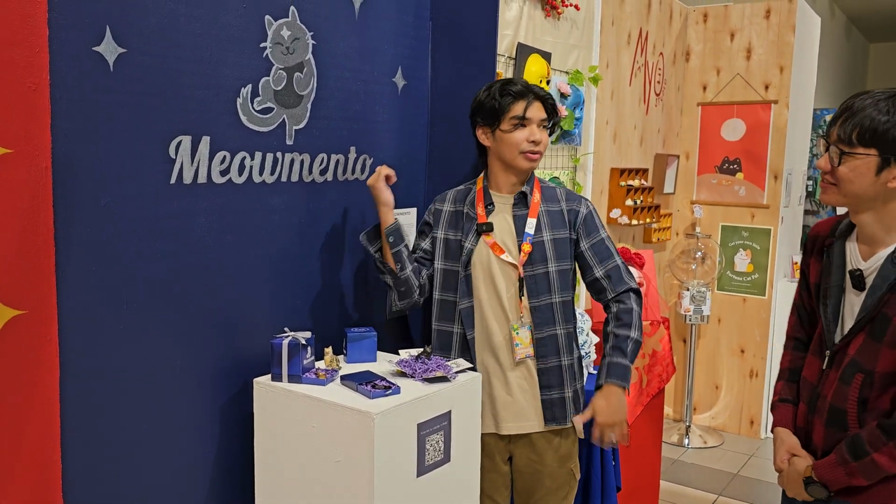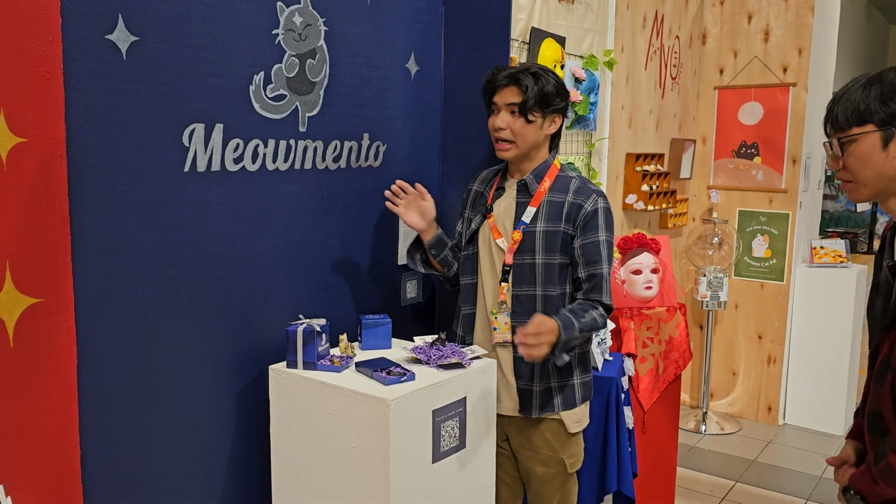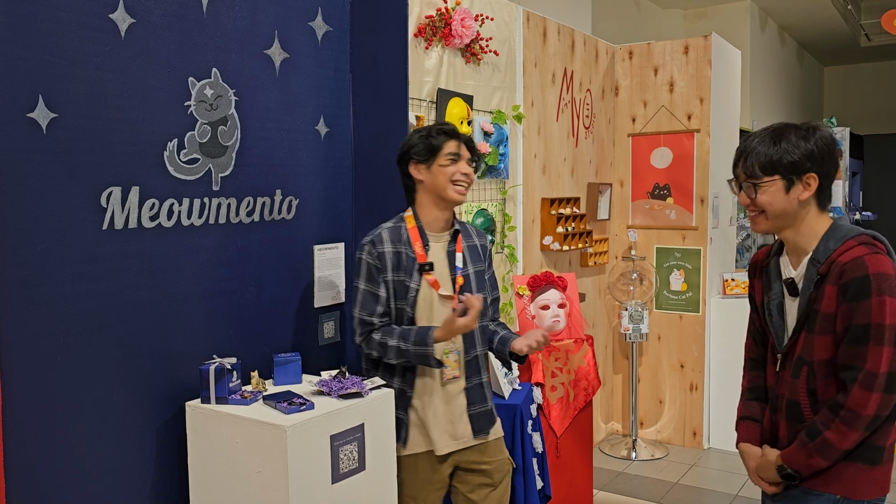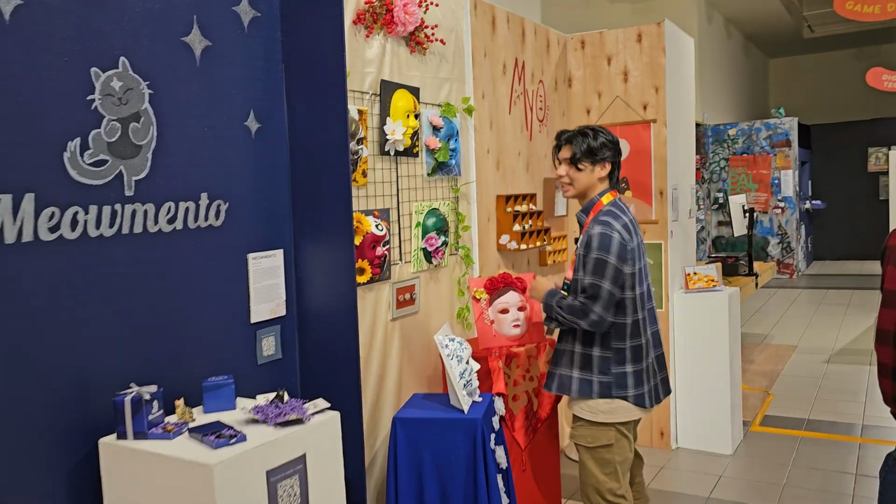So one day when your pet passes away, you can keep their memory alive through Meow Mento. So right now, the artist only does cats, but in the future, she will do other pets too. And I think the next one's going to be a bunny. About rabbits. Yeah. Okay. Moving on.